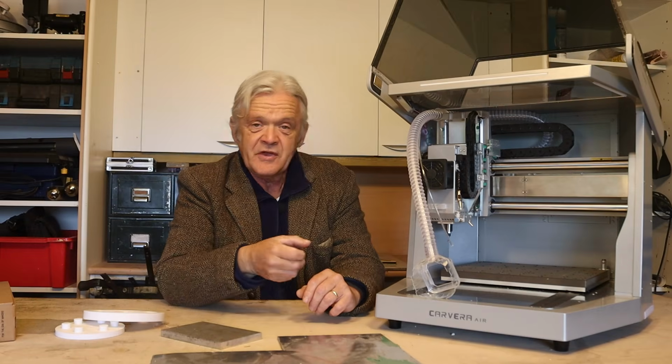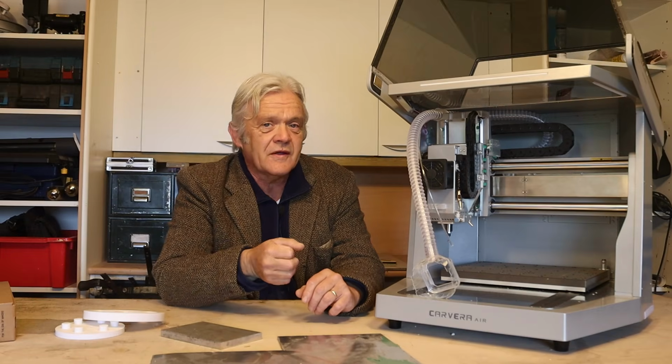You can either use CAM software that is from somebody else, and we're going to have a look at FreeCAD CAM software, or we can use the MakeraCAM software in the same way that we'd use a 3D printer slicer, and we're going to have a look at that too.